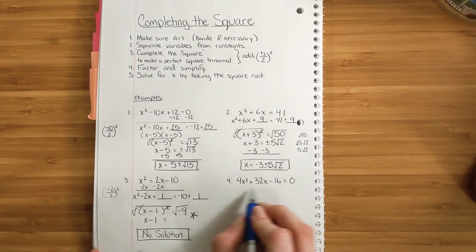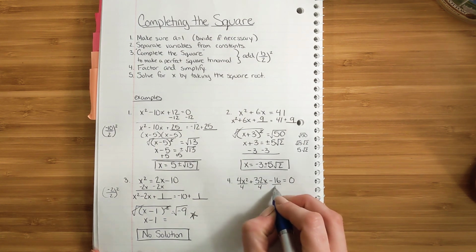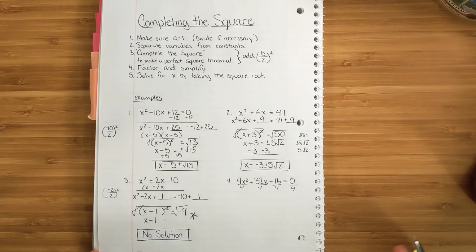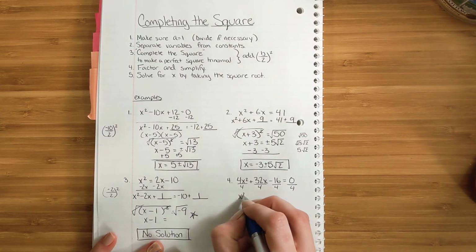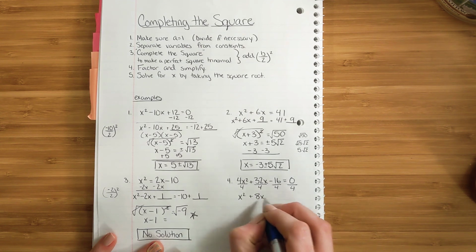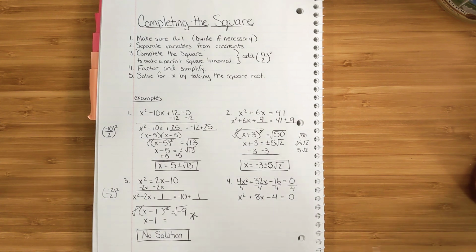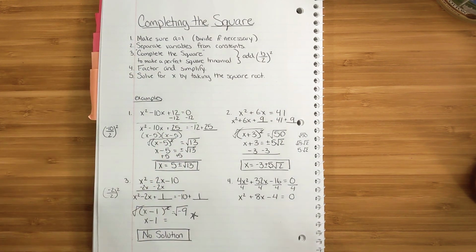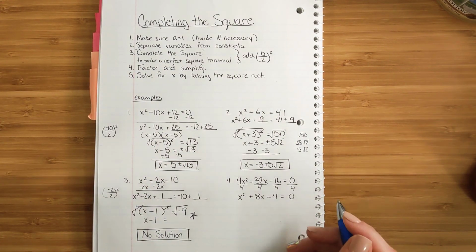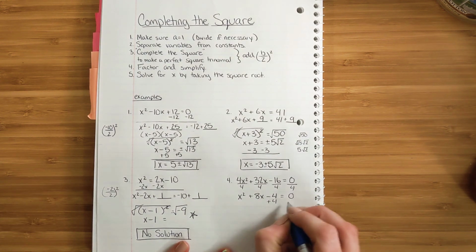So luckily, all of these numbers are divisible by 4. So when I go ahead and divide both the left and right-hand side by 4, I'm going to reduce my quadratic equation down. That's 1x squared, that's 8x, negative 4, and that's 0. And now I have written an equivalent equation that starts with a 1x squared, which I need to complete the rest of the steps. So I'm going to go through this one silently so that you don't have to deal with my voice anymore, but try it on your own.